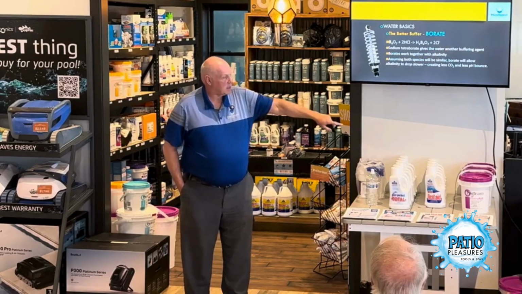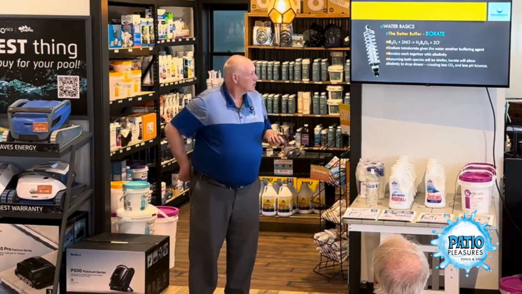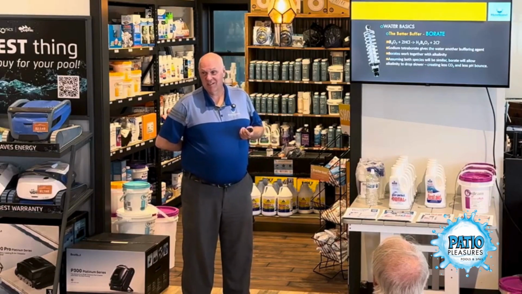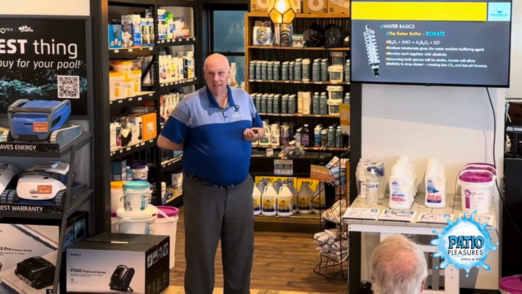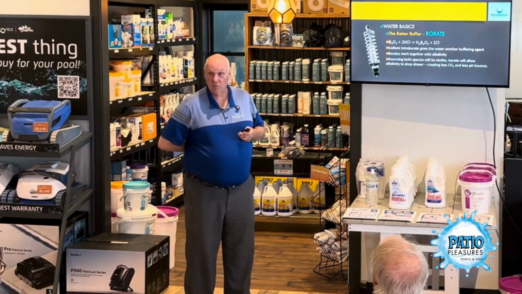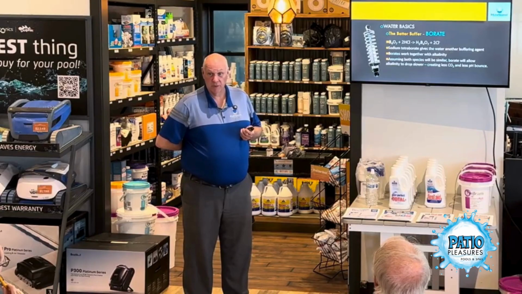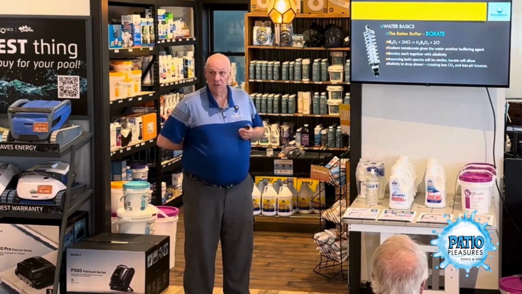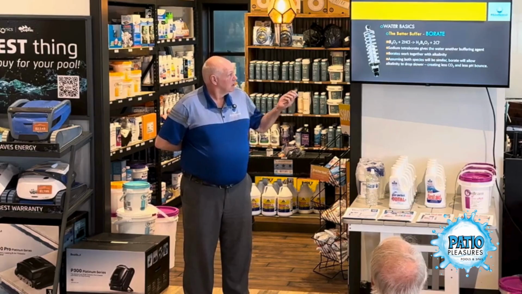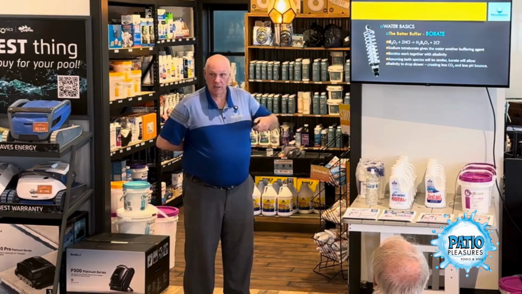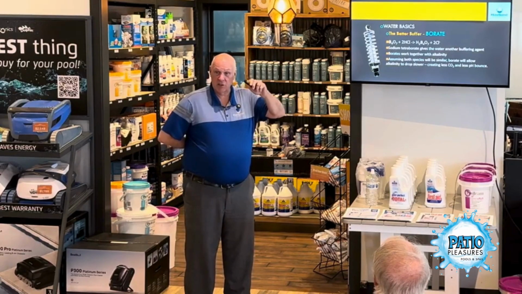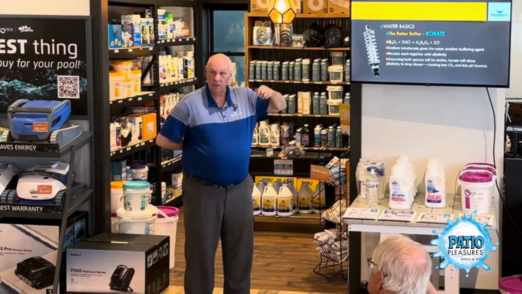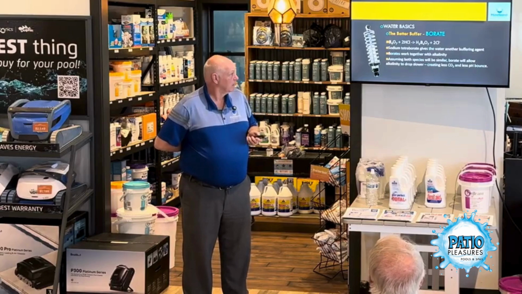So this product here, Supreme Plus, is sodium tetraborate. It was developed by a gentleman named Don Gervin back in the 80s. His very first customer was Disney World. It has an EPA patent, and it's registered to be used in recreational water. So it actually works together with alkalinity to buffer pH from rising or lowering. Also, alkalinity from raising or lowering.